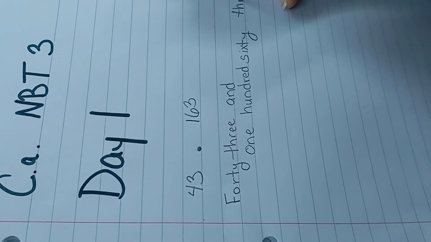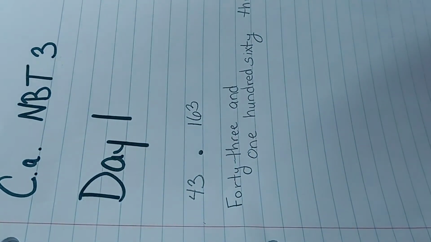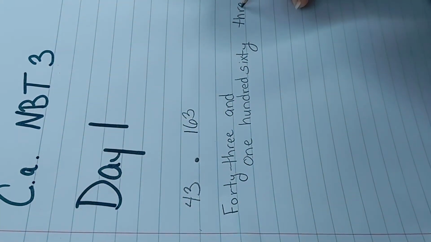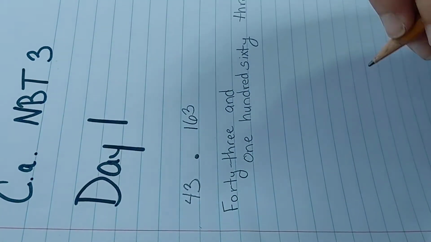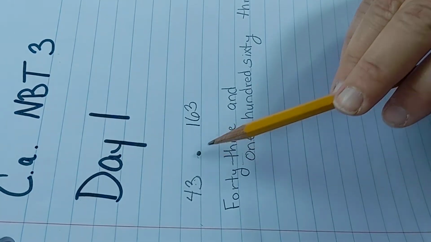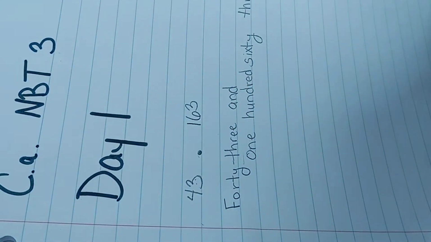Feel free to write all the way across your page. I am limited to what the camera can capture. That's why I'm taking so many lines. All right, so we have the 43, we have the "and," we have 163.